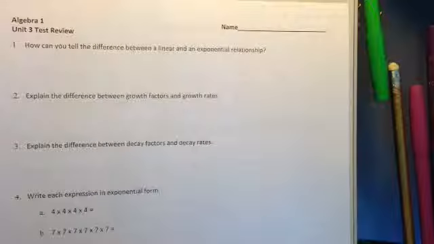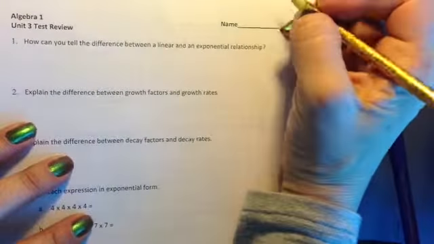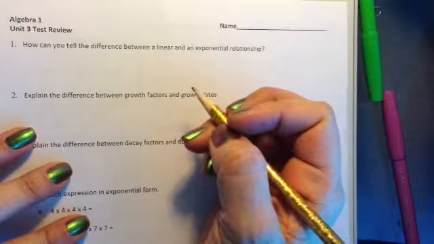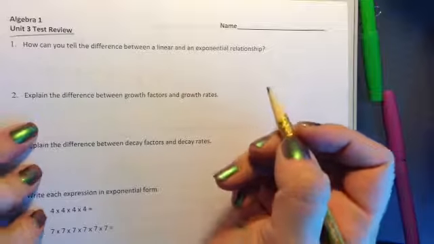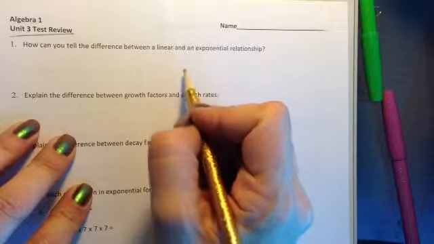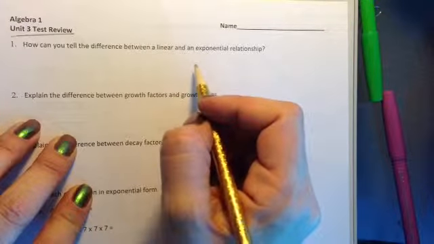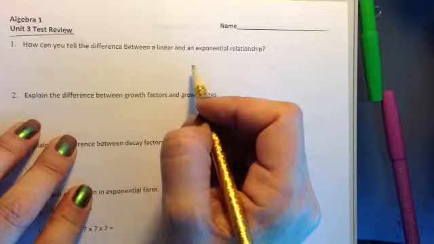Related to Algebra 1's upcoming exponential test, I'm going to go over the Unit 3 test review packet. You can use this at home to look back at anything that we've discussed in class in preparation for your test this week. You'll be taking a test either on Wednesday or Thursday, depending on what hour you have.